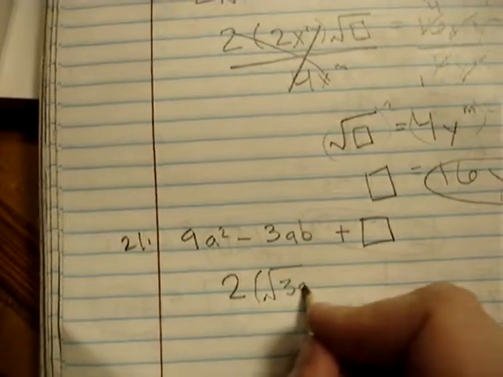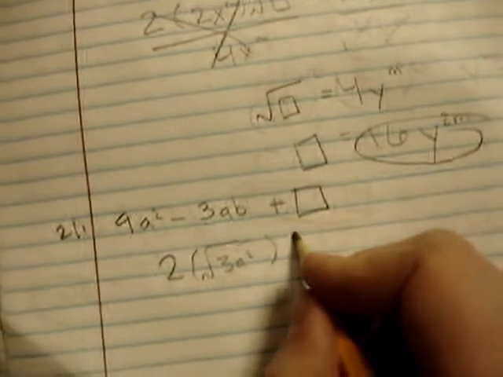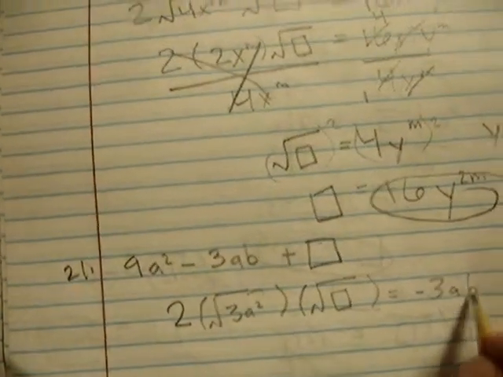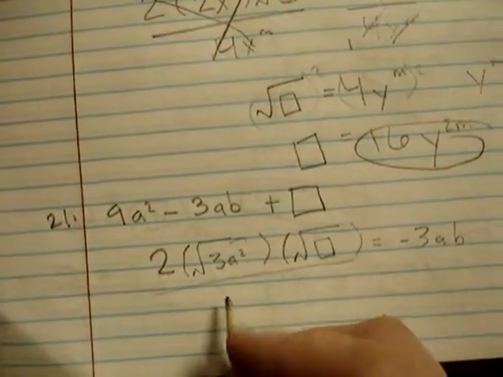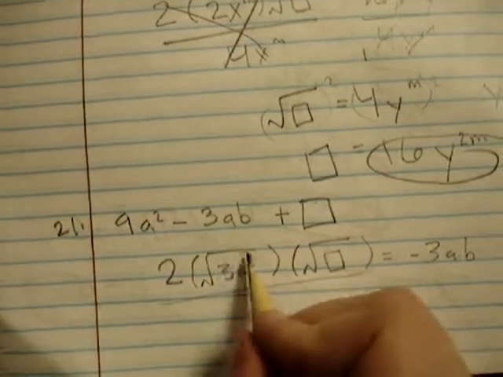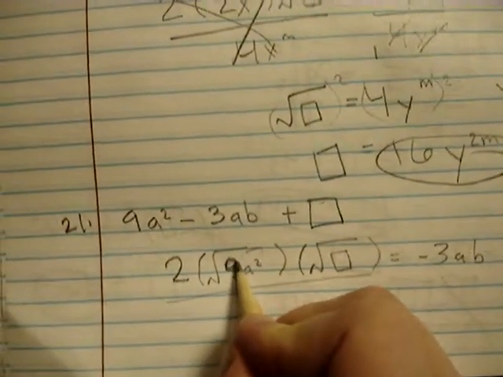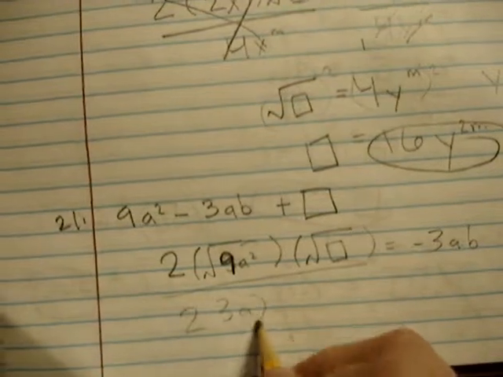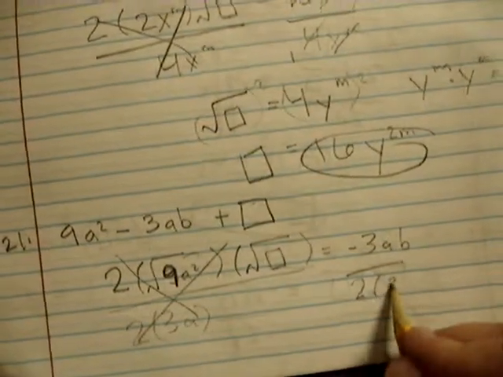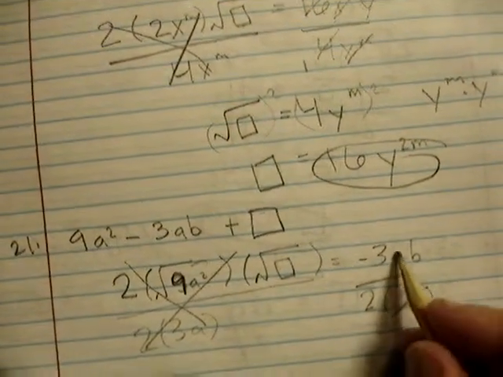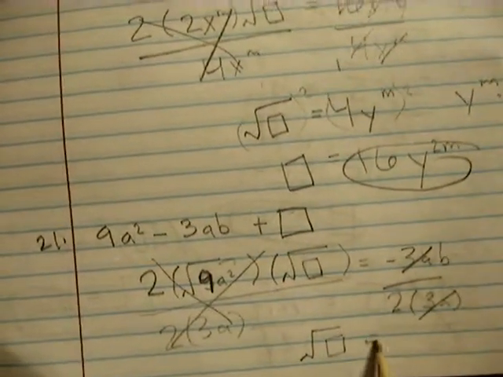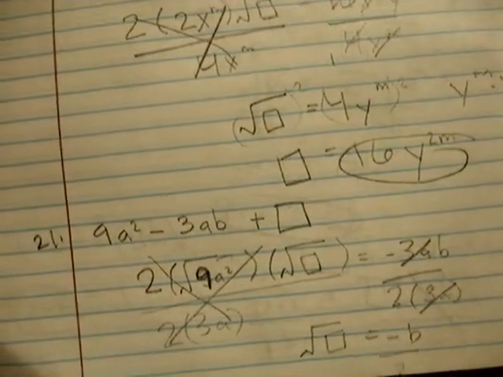2 times 3a times the square root of the box equals that middle term. I'm sorry, I said 3a squared. 3 is going to be the root, but I'm finding the root of 9a squared, which is 3a. So I'll divide that. Alright, I see a 3a will cancel with the 3a. I'll still have a negative up there though. So the square root of my box equals negative b over 2.